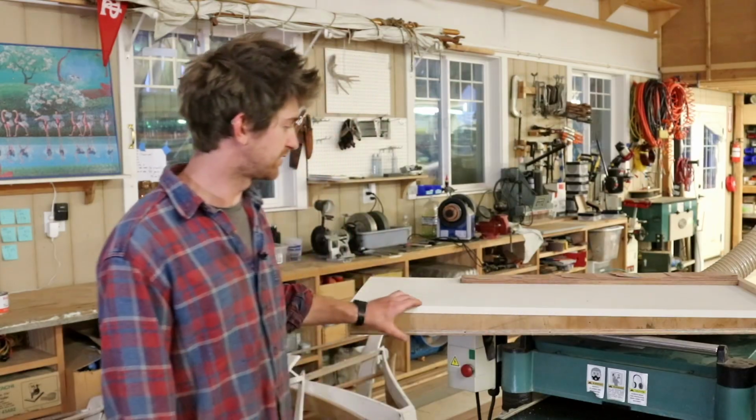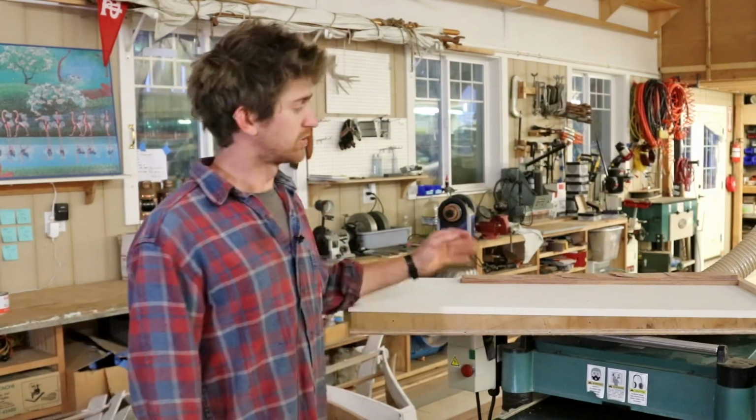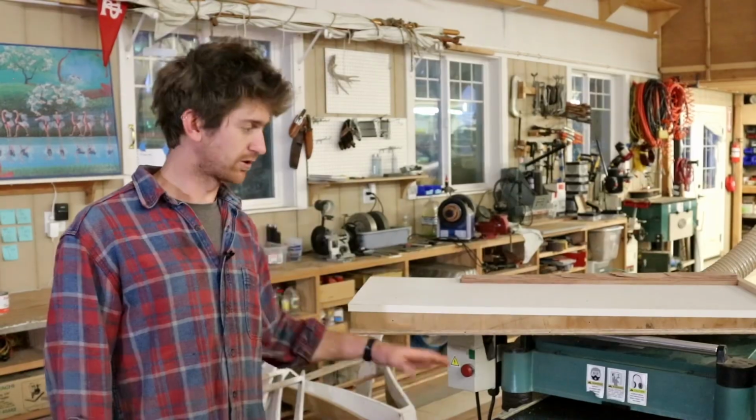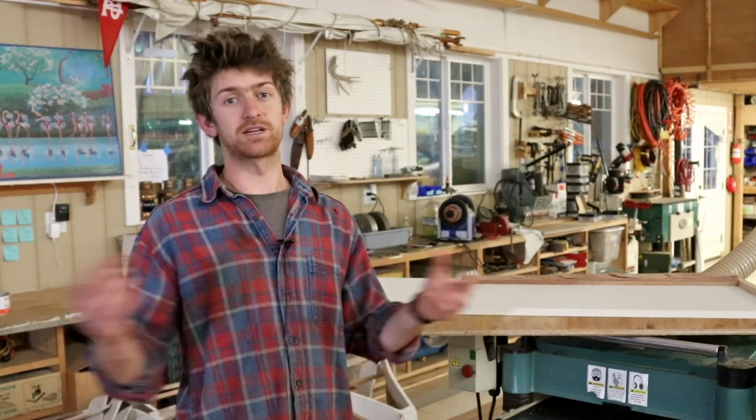It's got a 5/8 taper over about 30 inches. Now a solid piece of timber can be put on this sled and run through the planer, and that's great if you're making a straight arm.